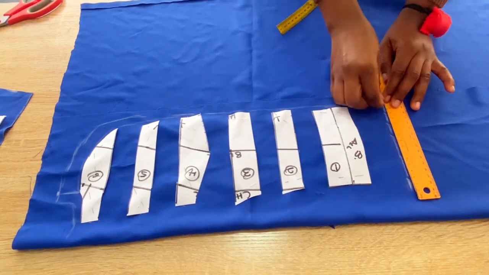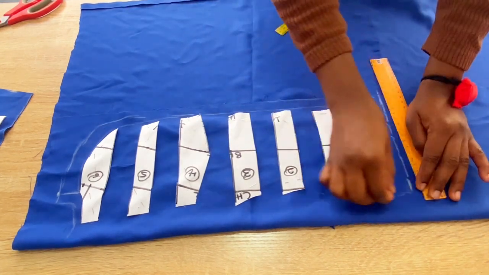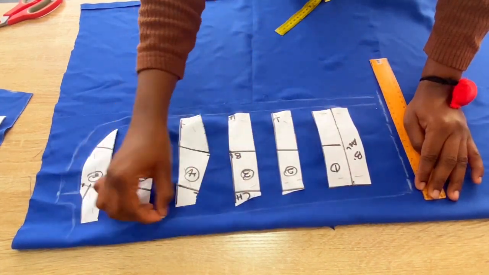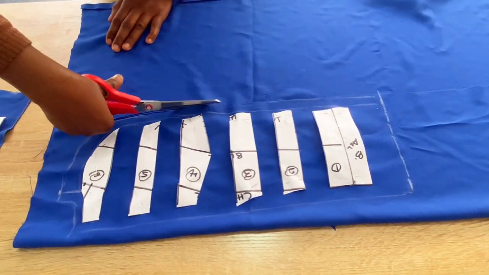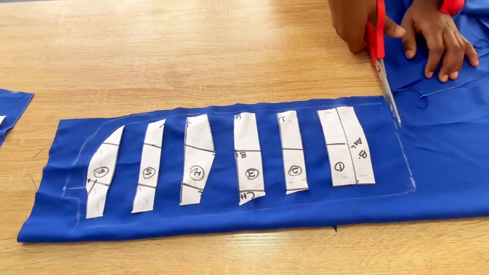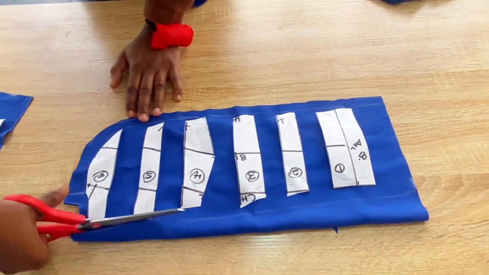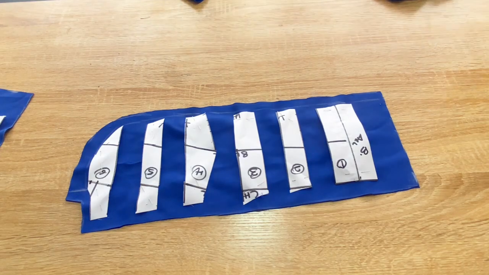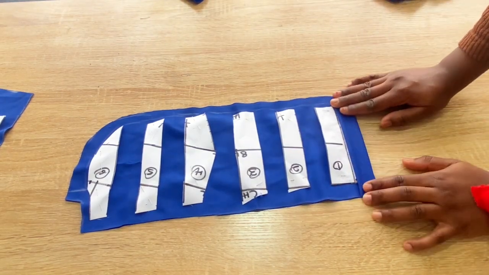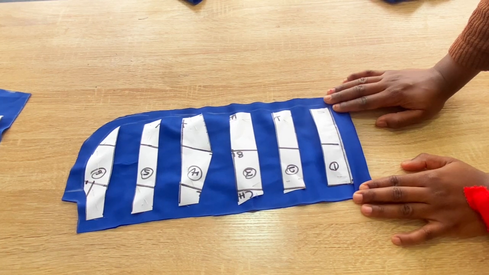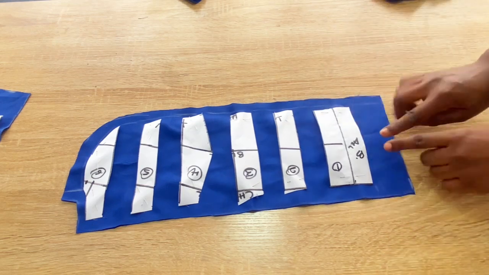When I take out the pattern, I'll fold 1 inch twice for the button placket. After adding all the necessary allowance, I'll cut it out. When I said I'll fold 1 inch twice for the button placket, this is what I mean. This is what I am trying to achieve here. That is why I added extra 2 inches allowance.